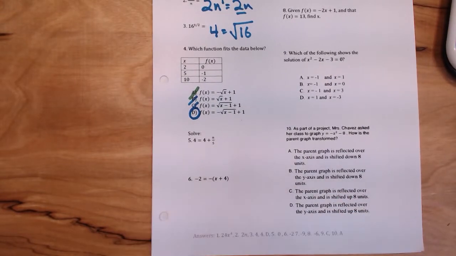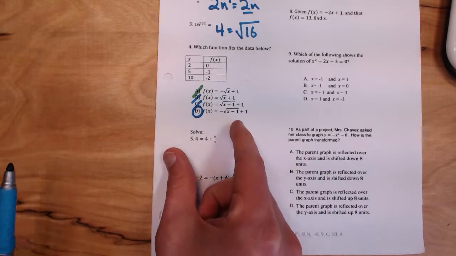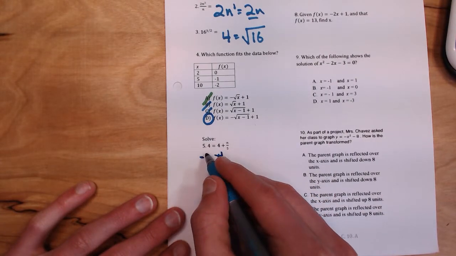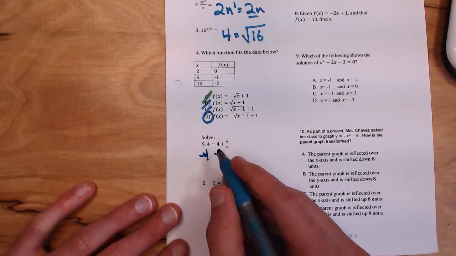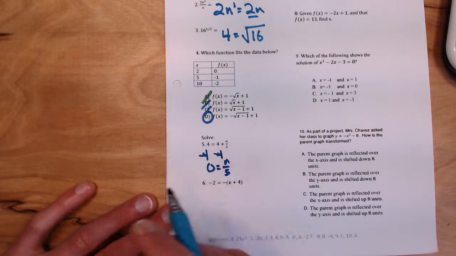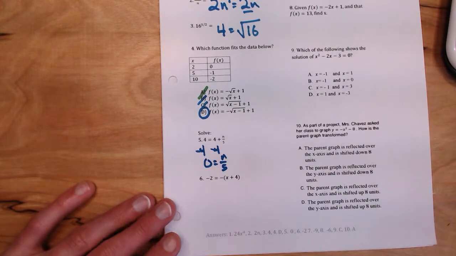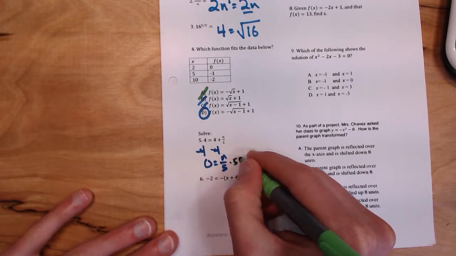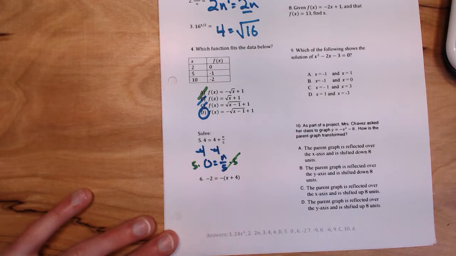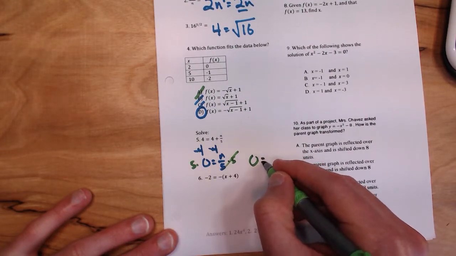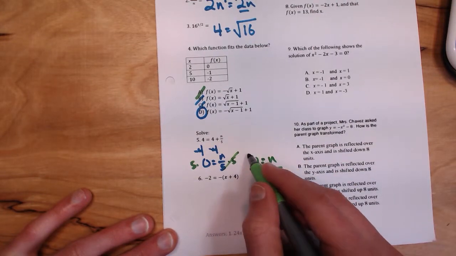Okay, our next problem is solving. Remember, I want you to solve these from the outside in, so I want you to start by subtracting 4 from both sides, minus 4 on both sides, okay? And I get 0 equals n over 5. Okay, and now I want to get n all by itself. The opposite of division is multiplication, so both sides times 5, times 5. These 5's cancel, and over here I get 0, because 5 times 0 is just 0, equals n, which is the right answer.